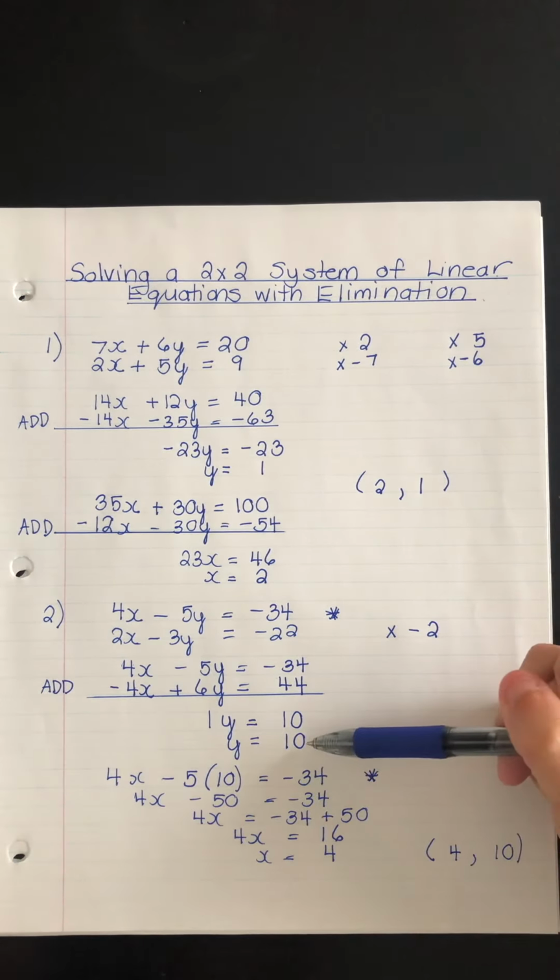Okay, let's do one more example together, and then it'll be time for you to try some, okay? So one more example. This one has P's and Q's instead of X and Y's. So it starts looking like this.